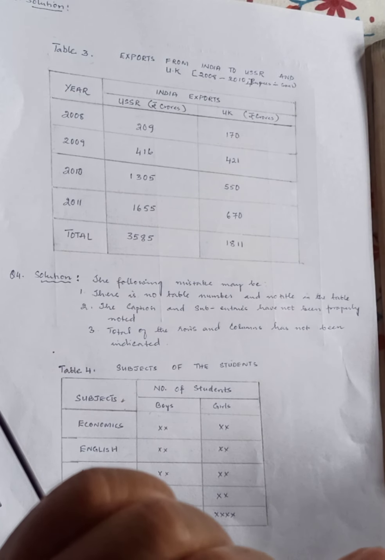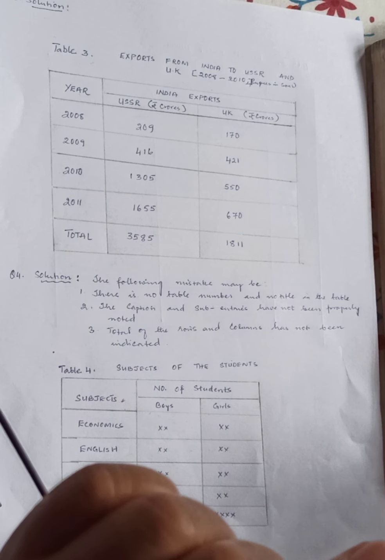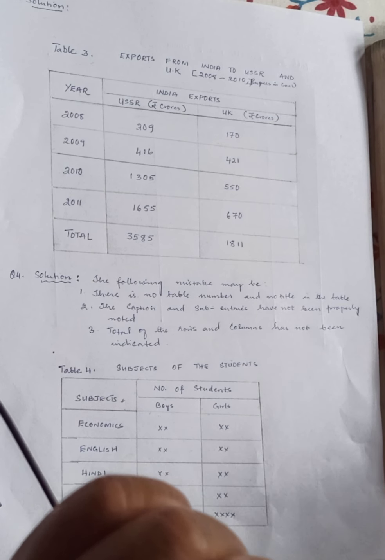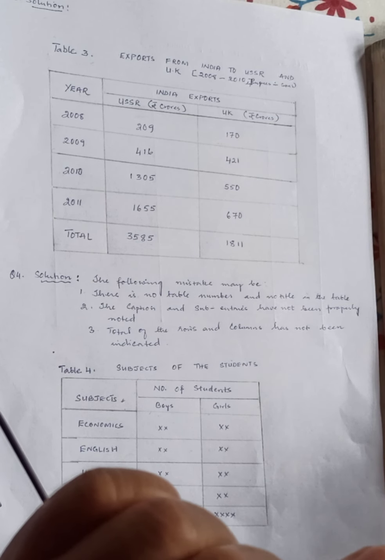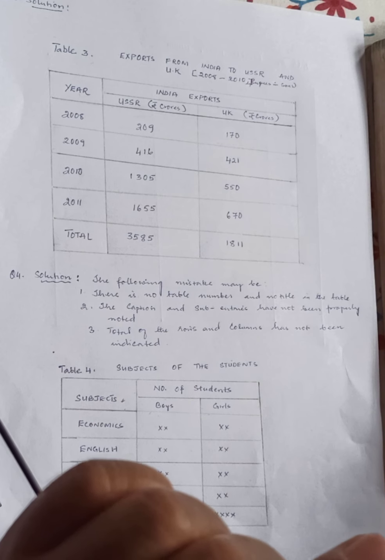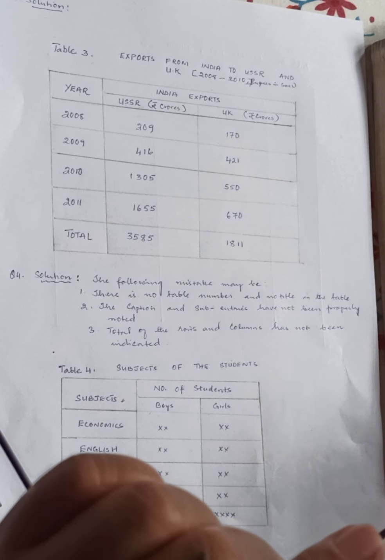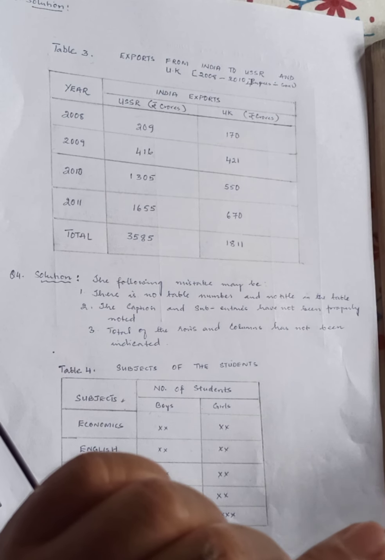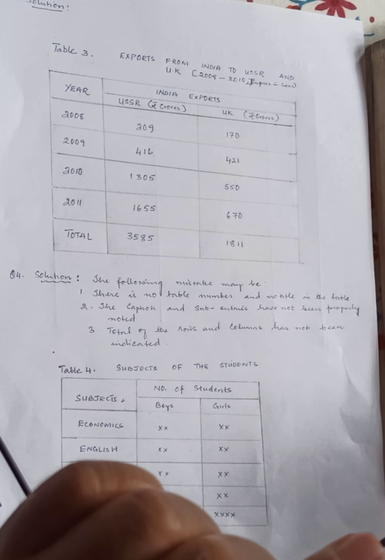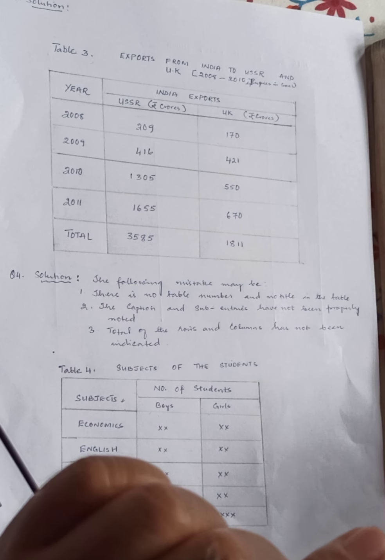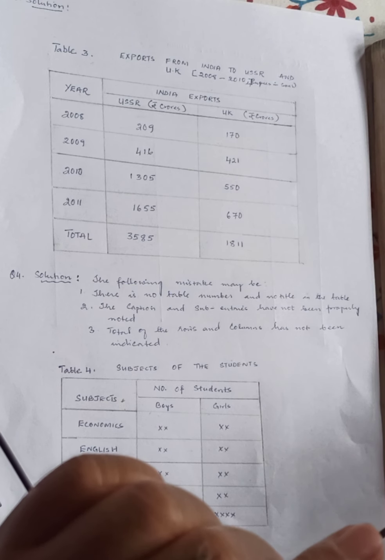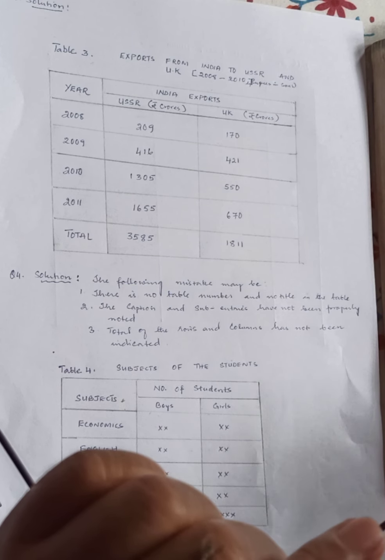In question number 4, if you look at your textbook page 98, point out the mistake in the following table and rearrange it correctly. In the form of a table, information is given, but there is no source and no footnote. First we need to point out the mistakes in the table given in the question.